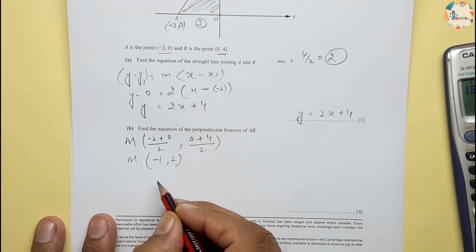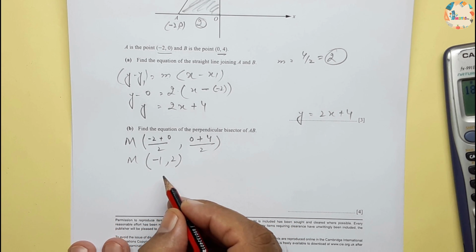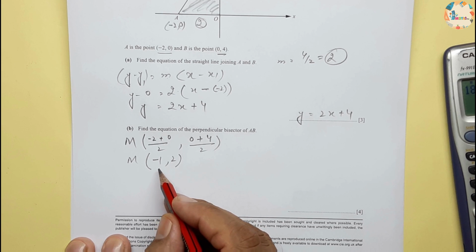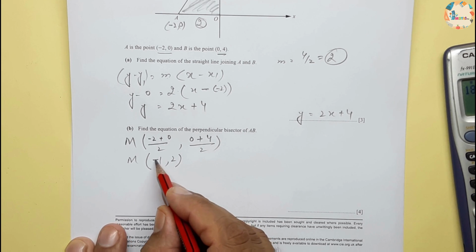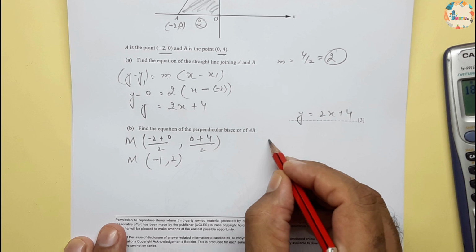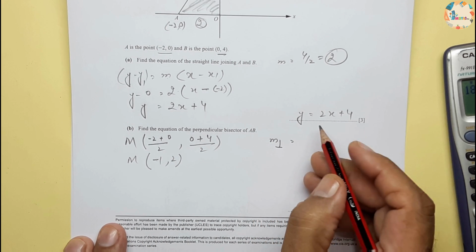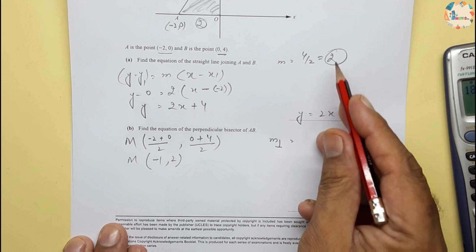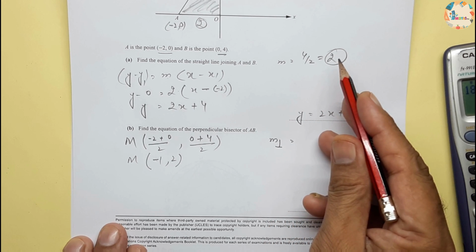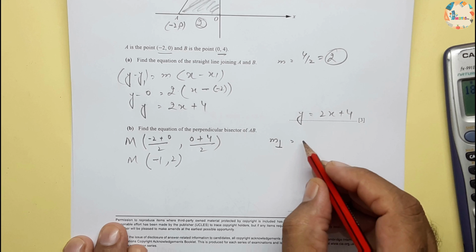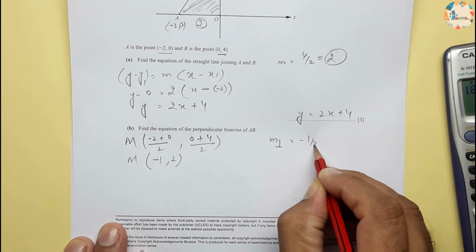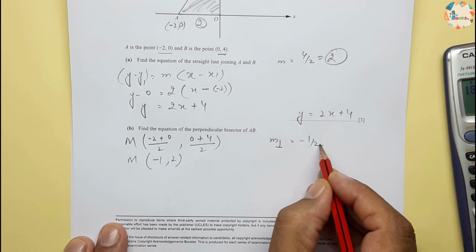Now we can use this point and the gradient. The gradient of the perpendicular will be the reciprocal with a minus sign. So minus 1 by 2 will be the gradient of the perpendicular.